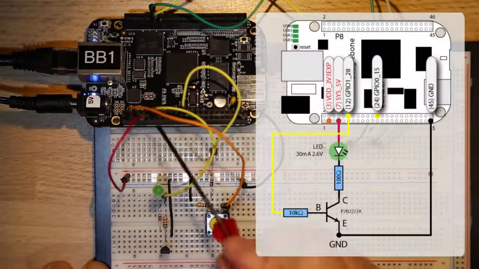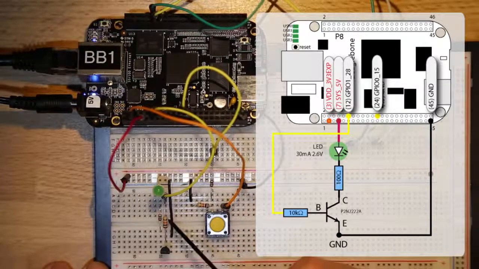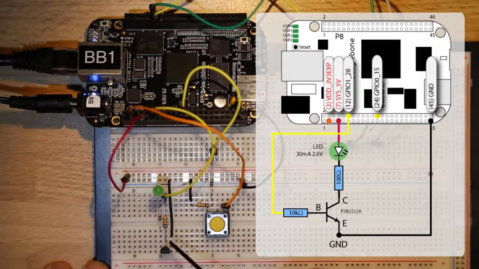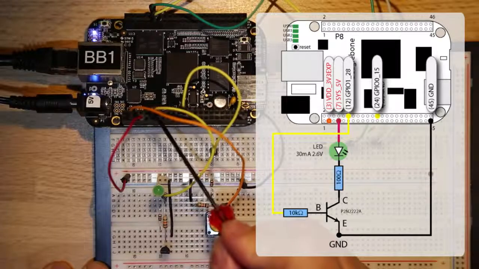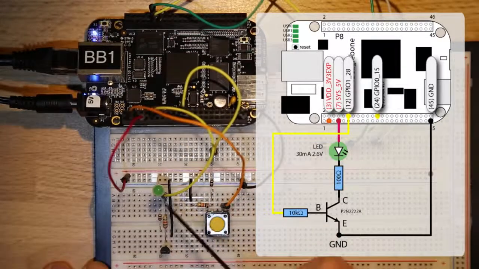That's fine, because if you look at the line that's driving the transistor through the base of the transistor through a 10k resistor, I'm driving this using P9 12, which is GPIO 60, and a very, very small current driven into the base of the transistor will effectively switch the transistor on. The emitter of the transistor is then connected to ground. So that's the LED circuit.